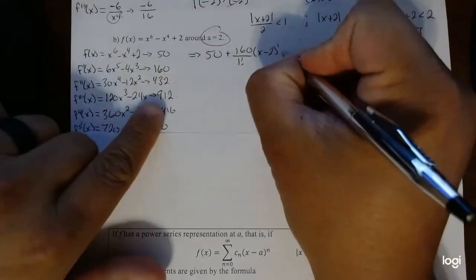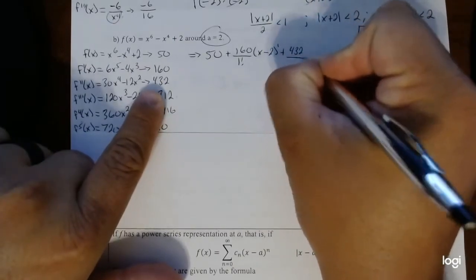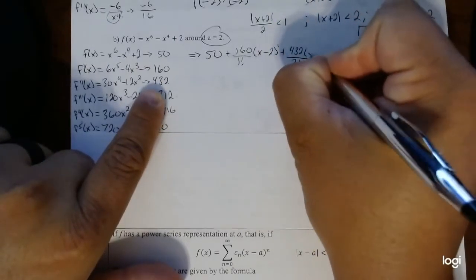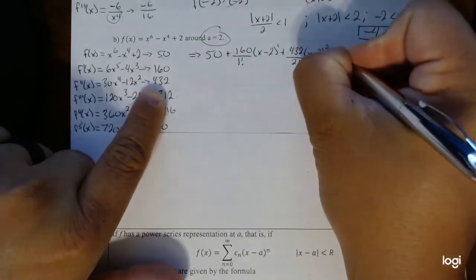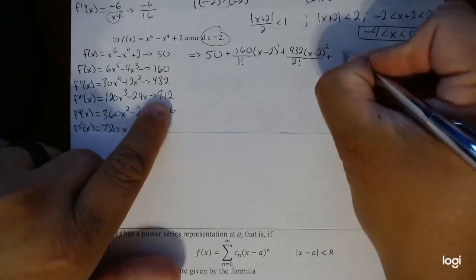So 432 over 2 factorial times x minus 2 to the second power, and you just repeat this process until we finish everything else.